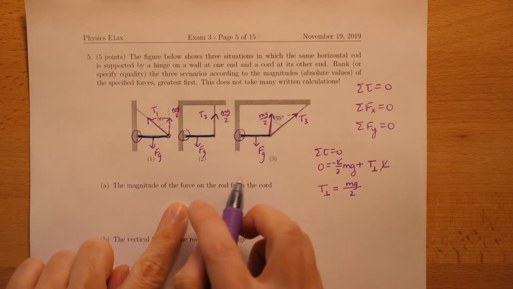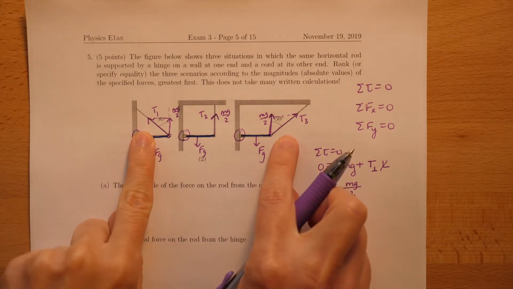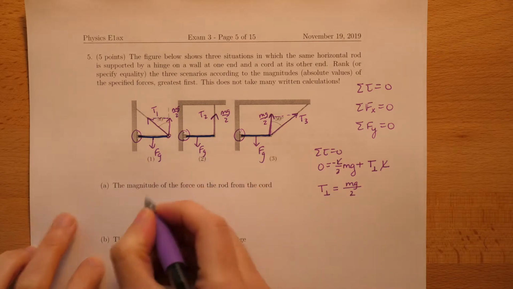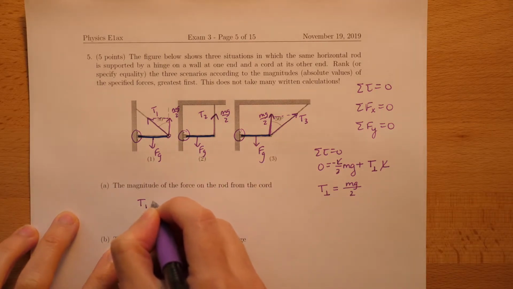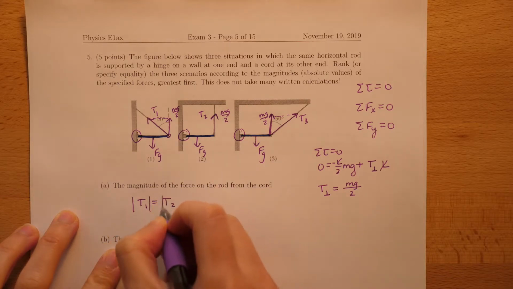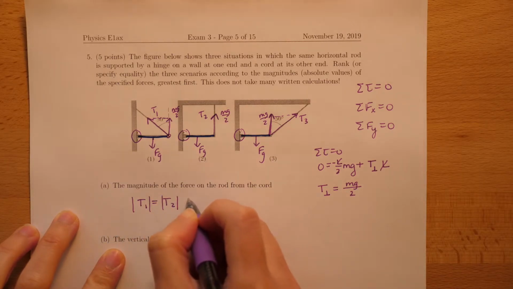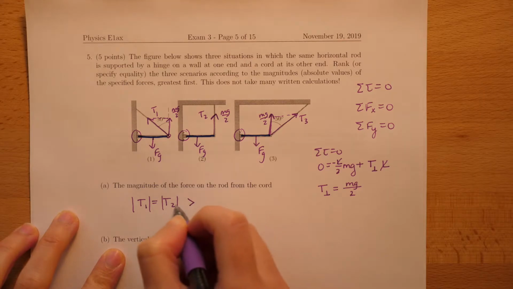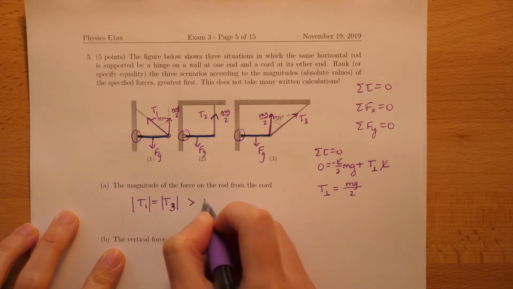So that means that these two are bigger and equal than this one. So T1 is equal to T3. These are magnitudes. And they're both bigger than T2.